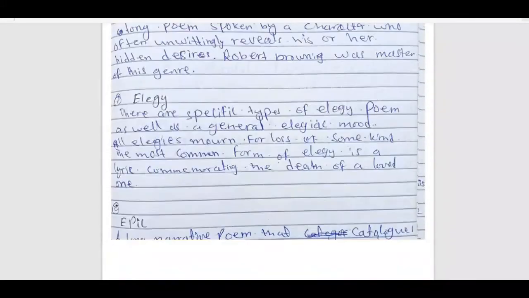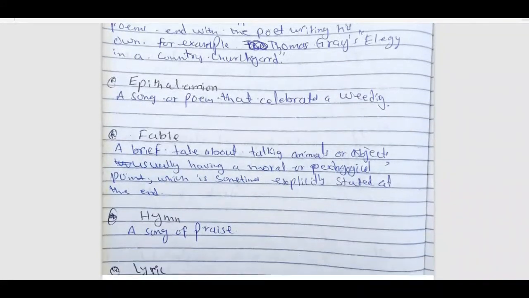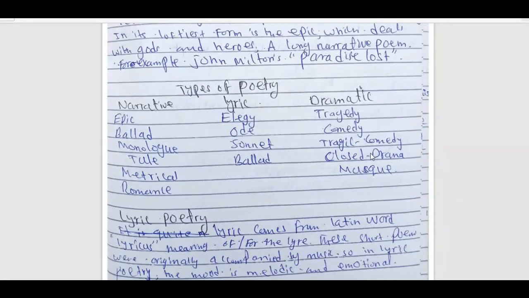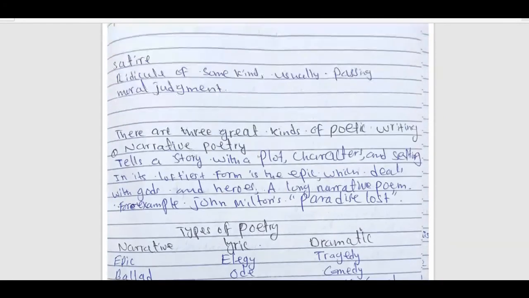So there are many genres or types of poetry, and all these can be categorized into three major categories. They come under these three major categories. First one is the narrative, and the subcategories or subgenres that come under it are epic, ballad, monologue, tale, metrical romance, and then lyrical, which includes elegy or sonnet, ballad, and dramatic poetry, which includes tragedies, comedies, tragic comedies, closet drama, and masque. Okay, so we'll see that.